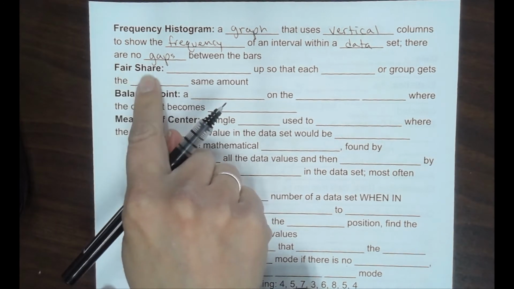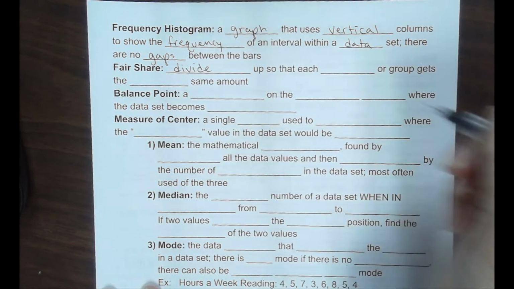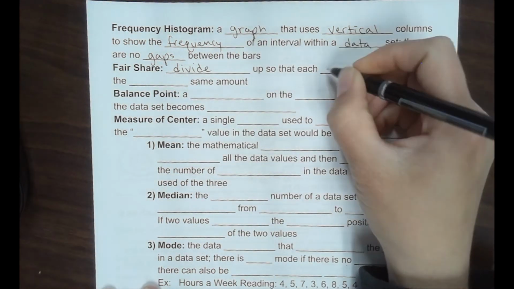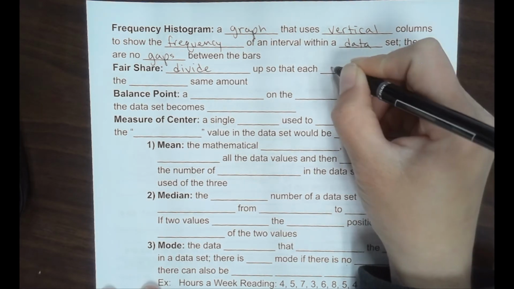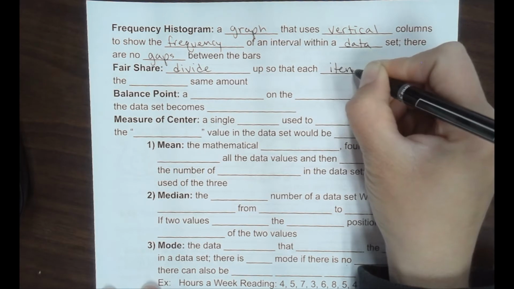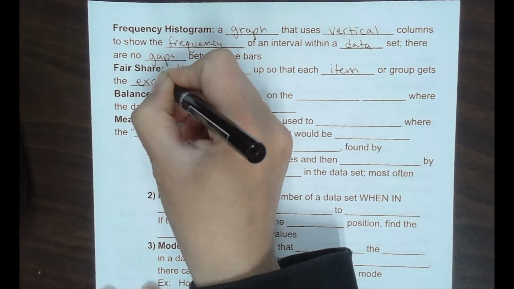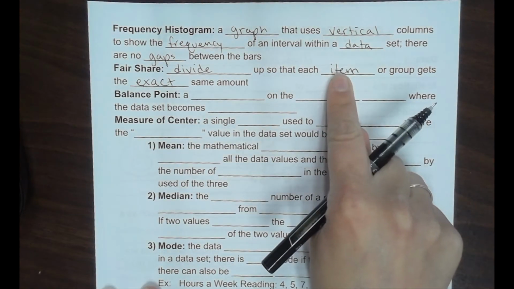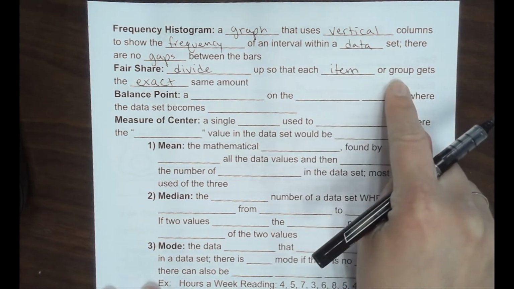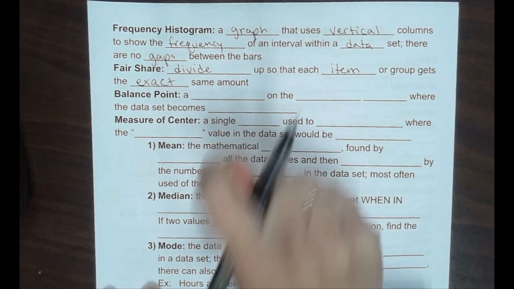All right, fair share means to divide up so that each item or group gets the exact same amount. So it could be just one person, one basket, one something, or it could be a group. But it's to split things up so everybody gets the exact same amount.